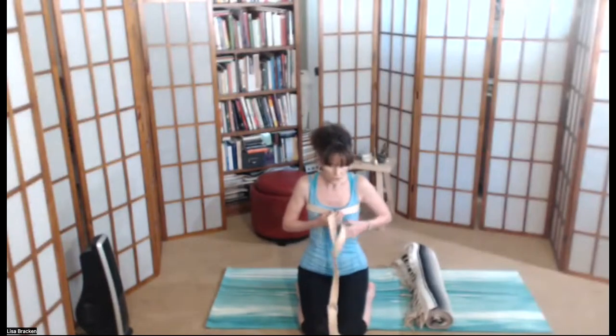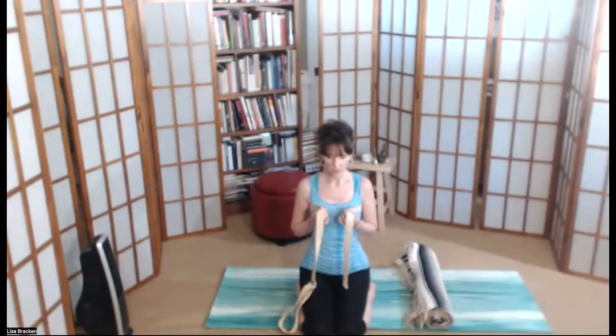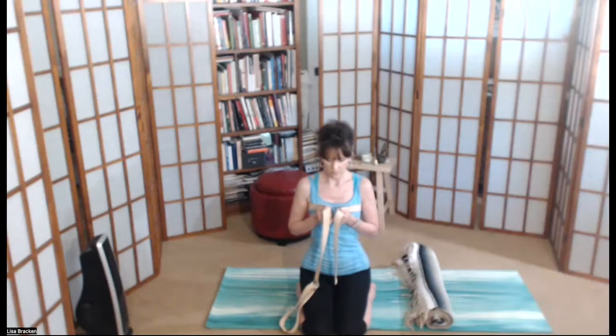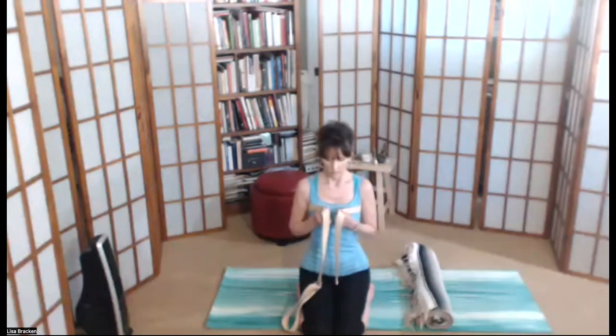You're going to hold on to your strap at both ends. Not tight, but not loose. I want you to find that just right effort, just right tension, where when you inhale, you feel your ribs, your muscles, your skin expand out and make contact with your strap. Not holding so tight as to inhibit our breath, but just tight enough to feel that connection.